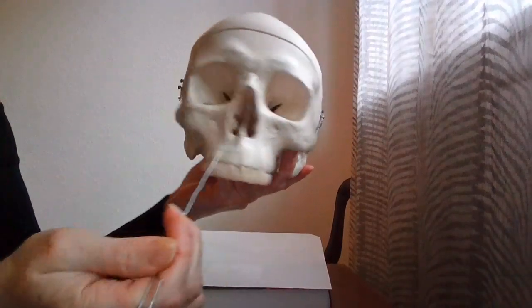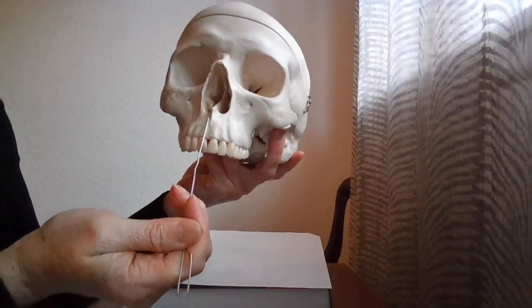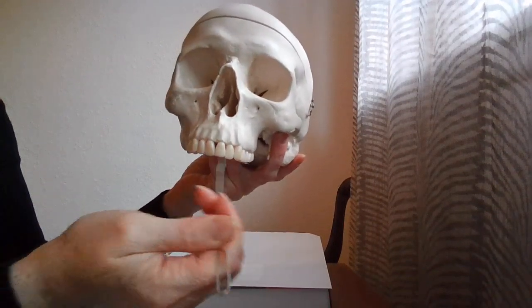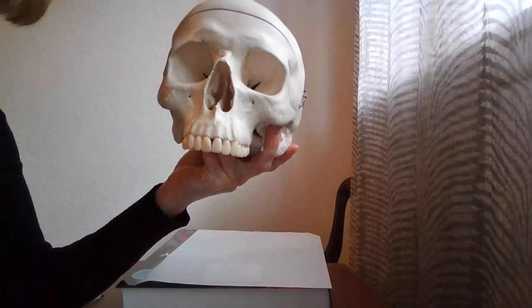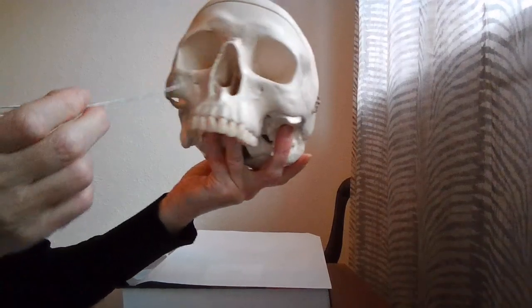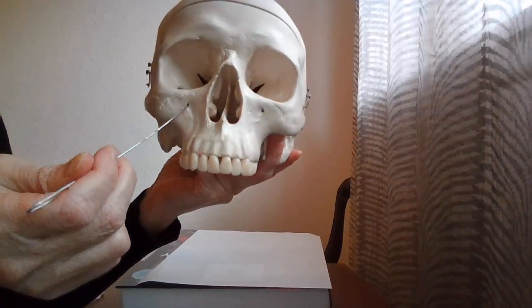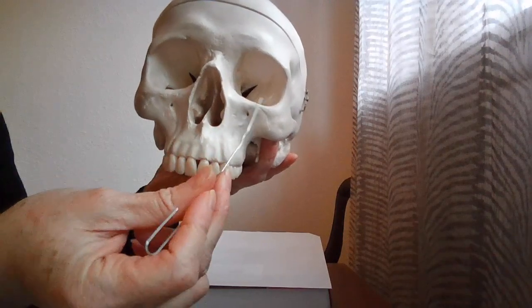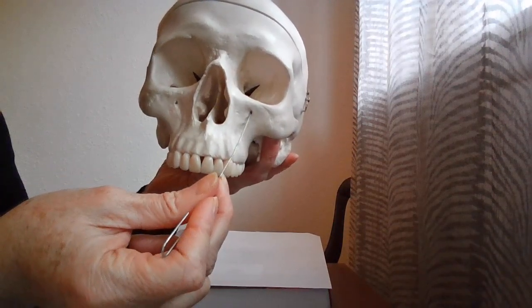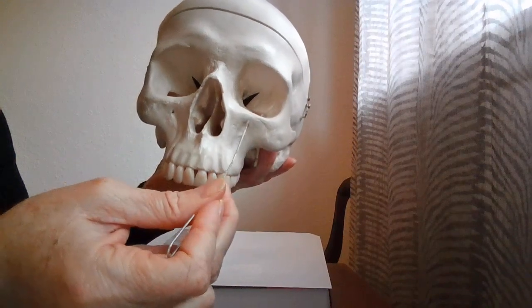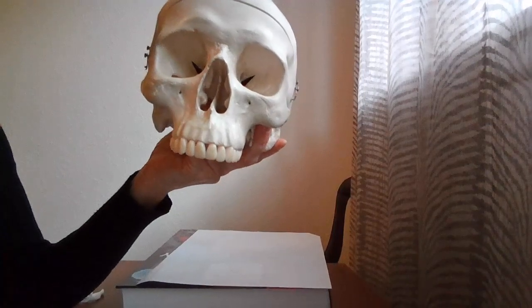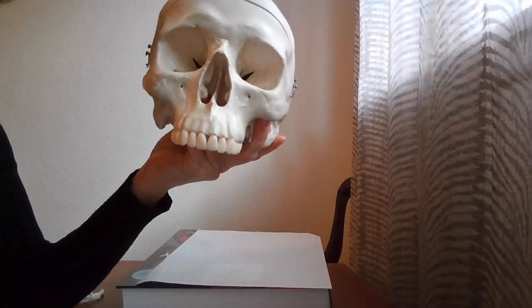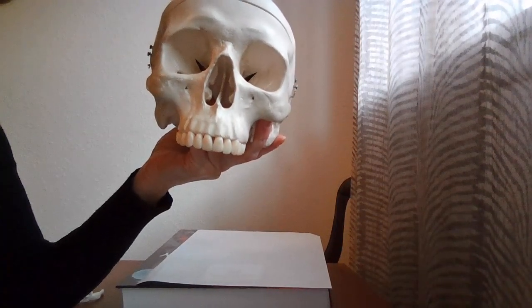Maxilla is actually two bones that are fused in the middle, right? So that's two maxillae making one bone. And on the maxilla, you need infraorbital foramen, and that's it. Infraorbital foramen. So that's a bony orbit. Infra means below. Infraorbital foramen. And this is where we have infraorbital artery and vein passing through, and infraorbital nerve, a branch of the maxillary nerve.